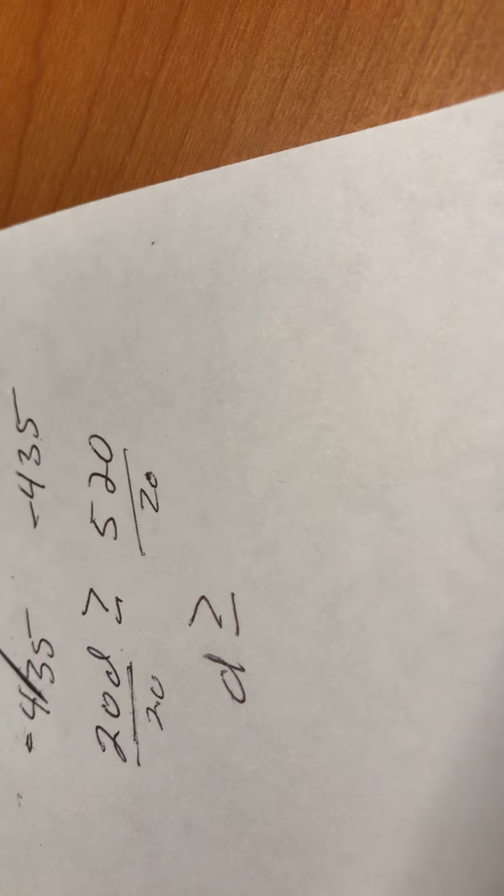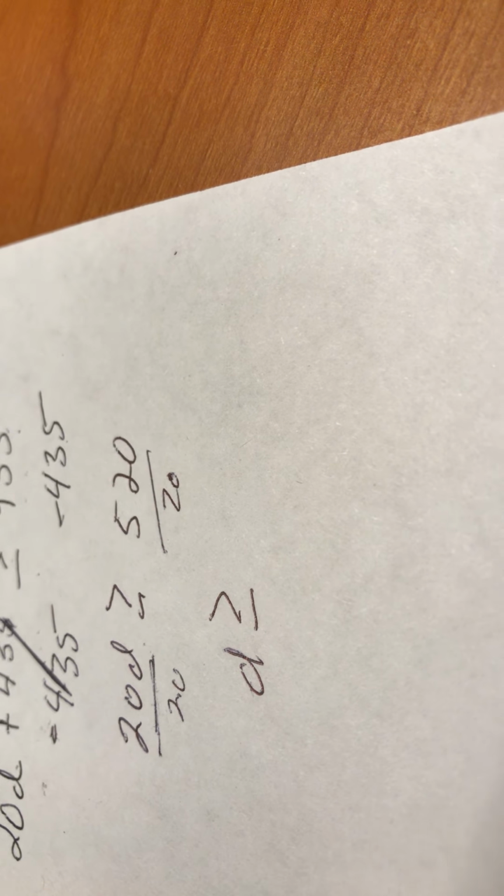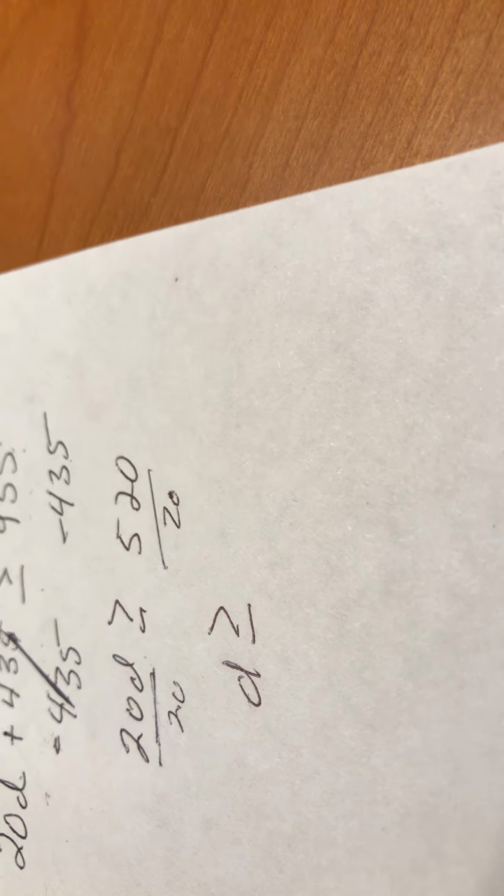Same thing. Since 20 and D are being multiplied together, to undo the multiplication and get D by itself, we've got to divide by 20. So D is 520 divided by 20, which is 26.